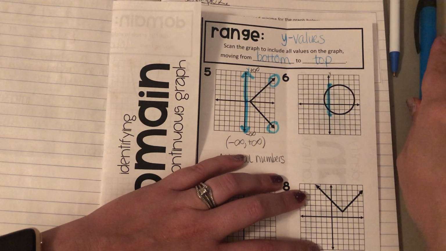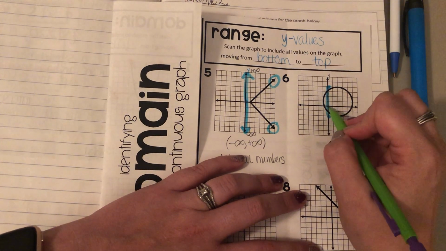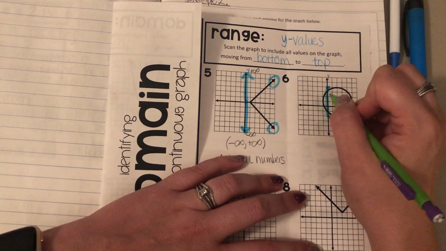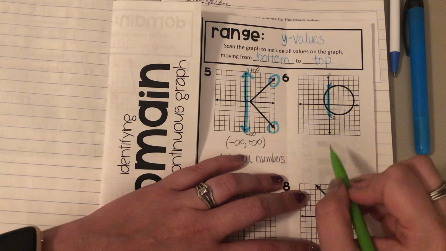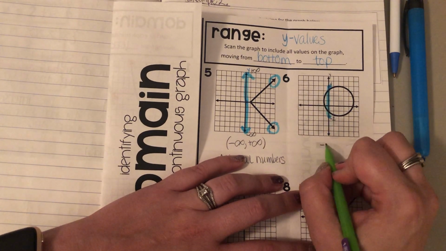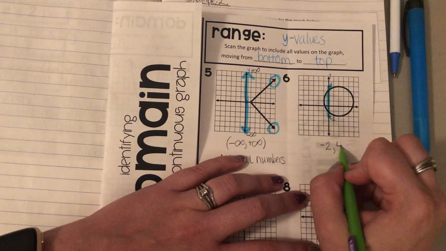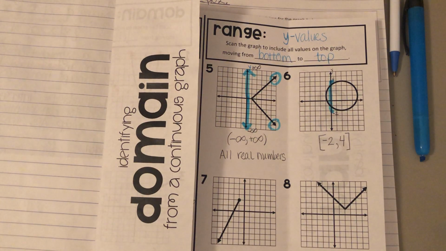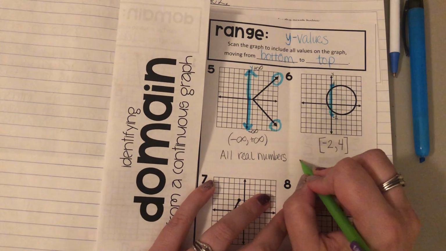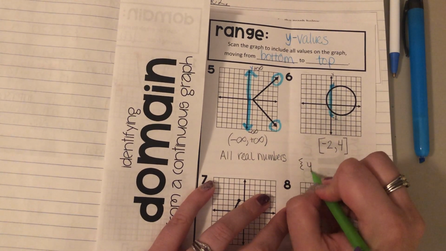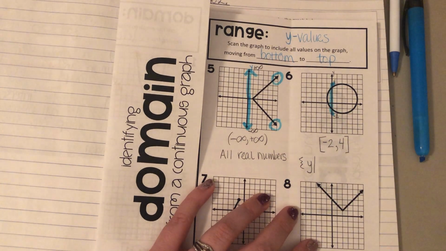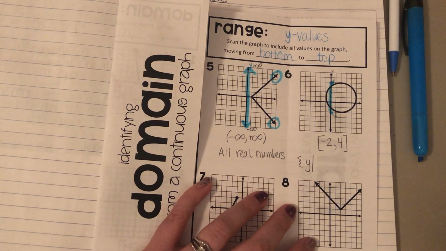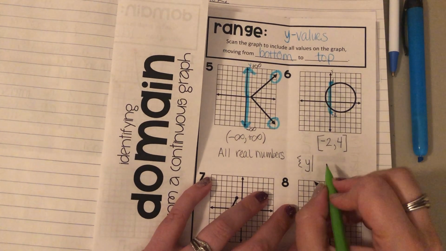There is my range. So I'm going to count negative 1, 2, negative 2, positive 1, 2, 3, 4. I always read from bottom to top. So negative 2, comma, positive 4. No opening, so bracket, bracket. I see a number and a number. So I'm going to go ahead and start my set builder, y, such that. I changed my variable to the letter y because I'm doing range now. I would continue to do x only if I'm still talking about domain.